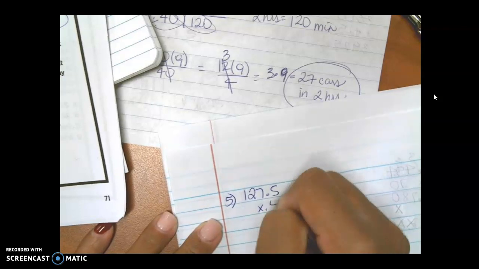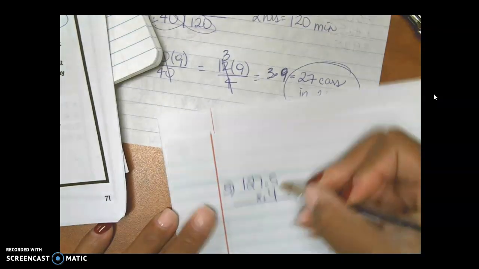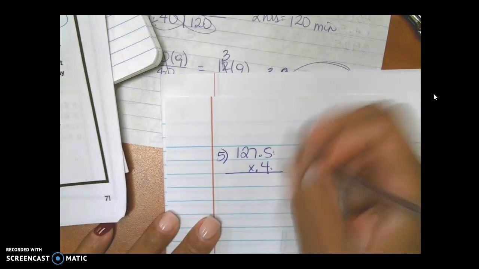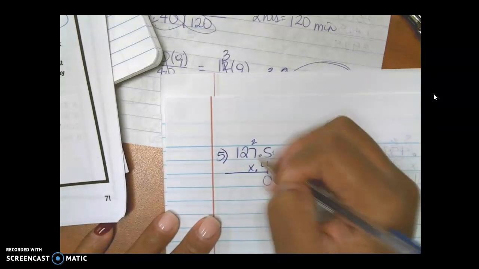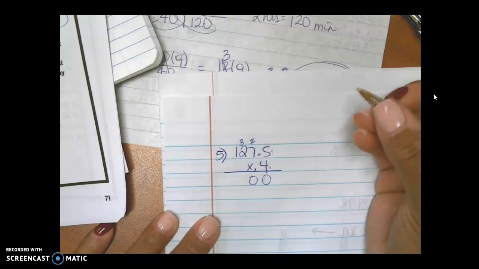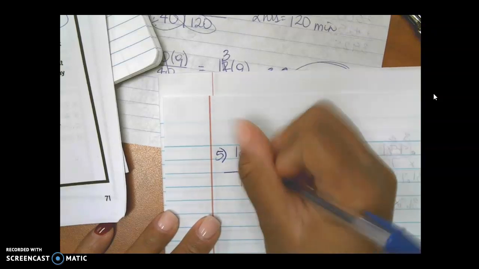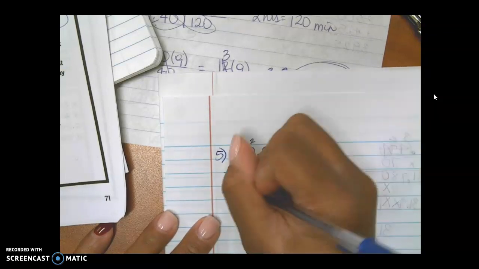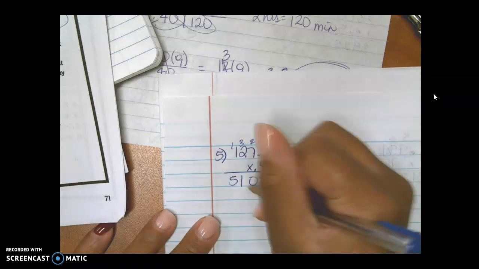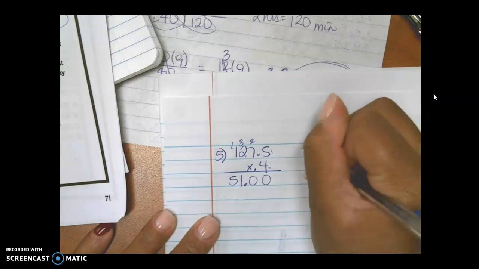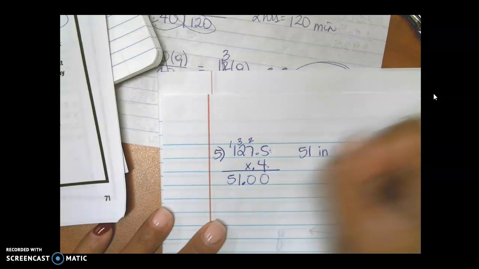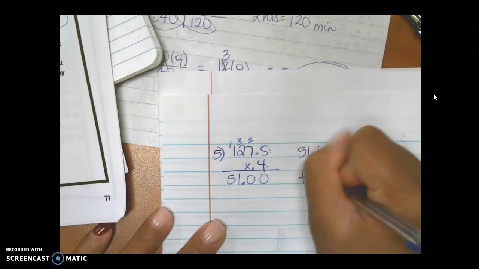127.5 times 0.4. Talk to me because we don't have time for that. 4 times 5, 20. 4 times 7 plus 2, 28, that's 30. 4 times 2 plus 3, 11. And 4 times 1 plus 1, 5. Okay, how many times do I move? 2 decimal places.